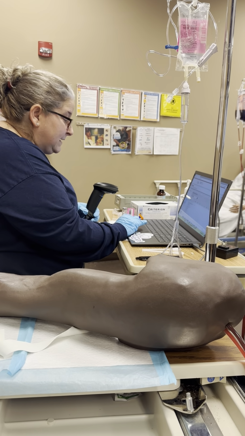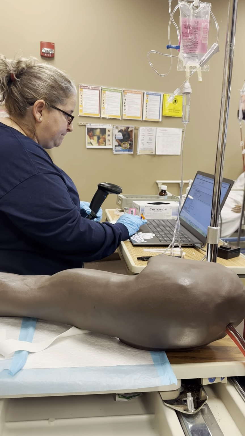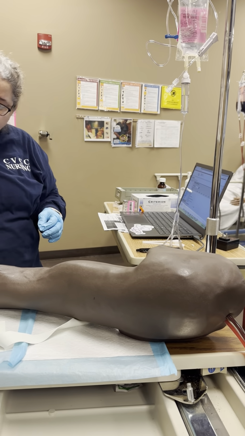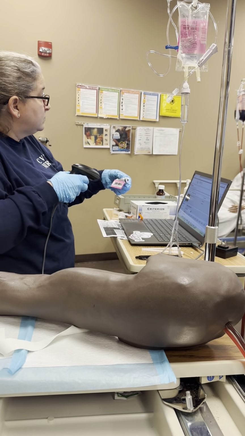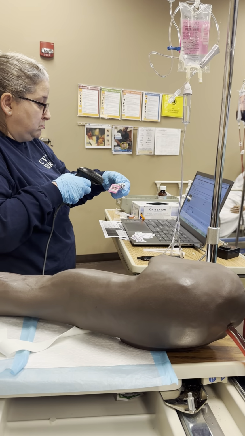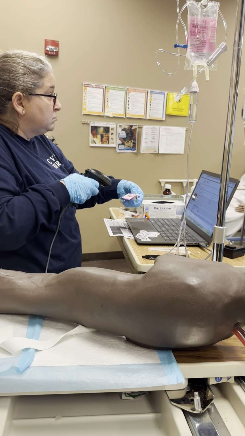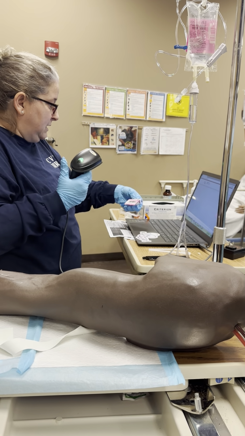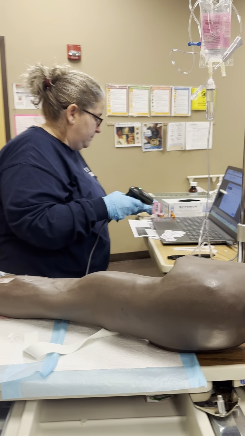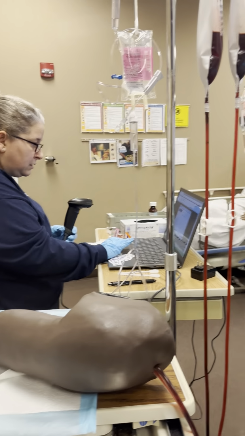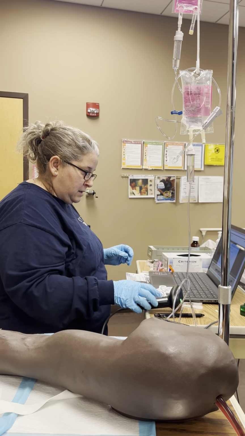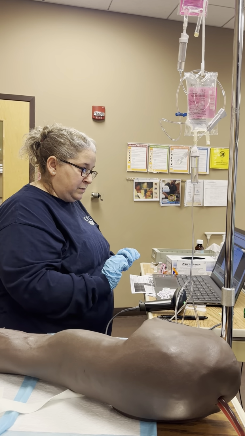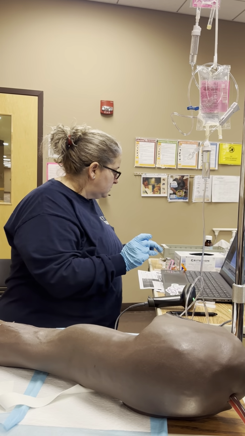Did it not pull up the medicine? You may have to scan his armband again. It may have been too long. Scan it in. There we go. I think it's just been some time. I'm gonna leave that up because I haven't given it yet.